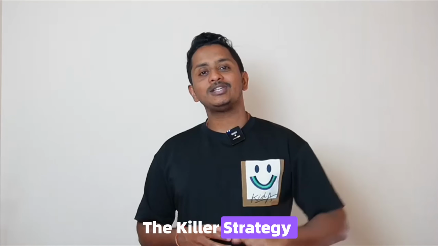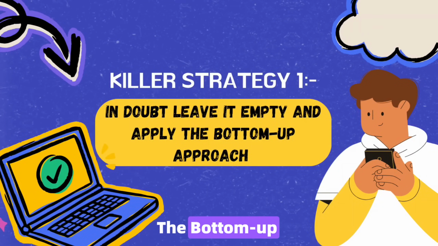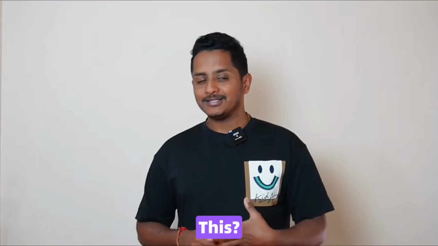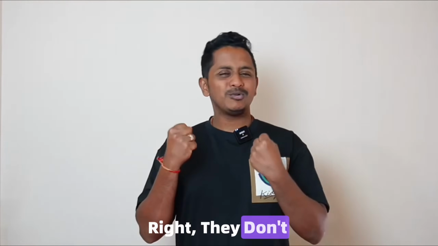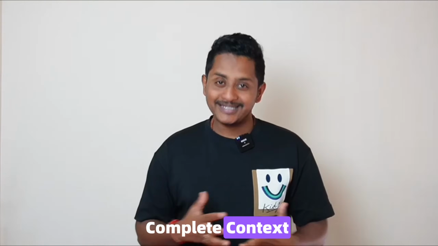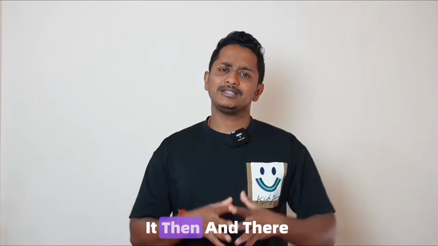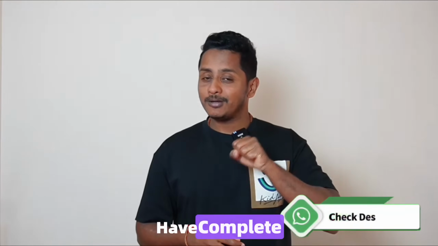The killer strategy number 1: in doubt, leave it empty and apply the bottom-up approach. What do I mean by this? A lot of students don't have enough patience. They read the question, the very first blank. At the moment, they don't have complete context on what the story is talking about. But the first blank, they decide to do it then and there itself, even though they don't have complete clarity.